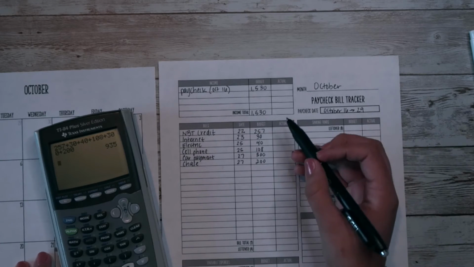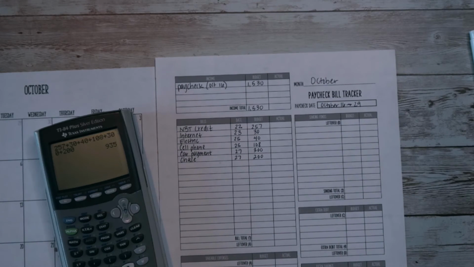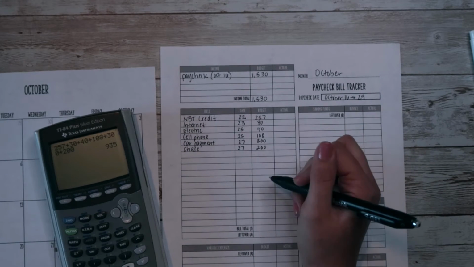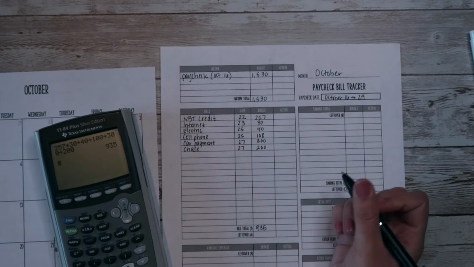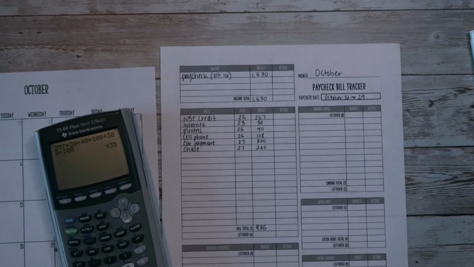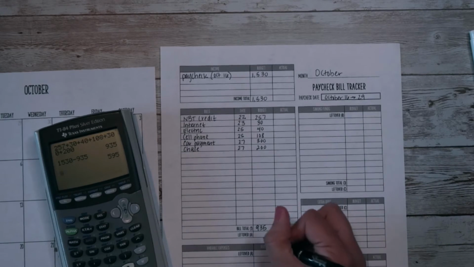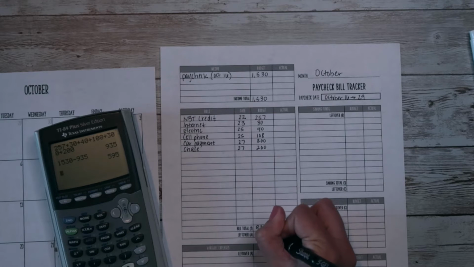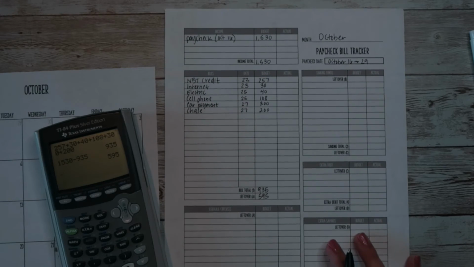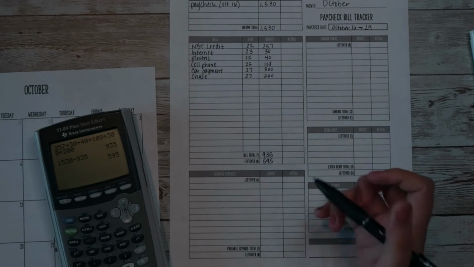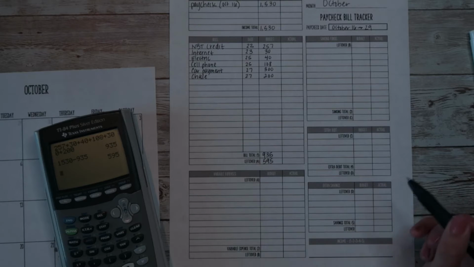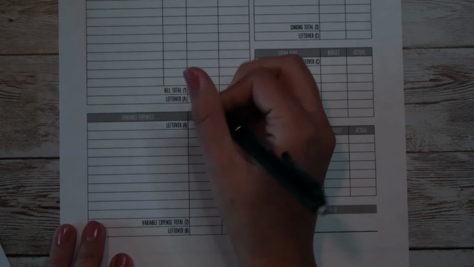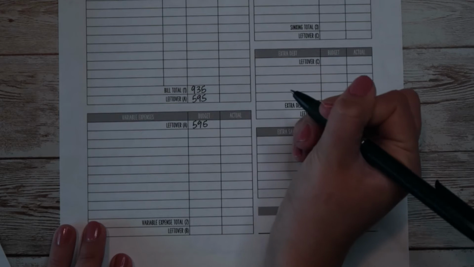Is $935. So what you're gonna do is you're going to put the bill total here, $935, and then you're going to take your income minus your bill total, and that leaves $595. So $595 is what I have left for my variable expenses, my sinking funds, my extra debt, and my extra savings. Here we're gonna take the leftover $595 and bring it down here.